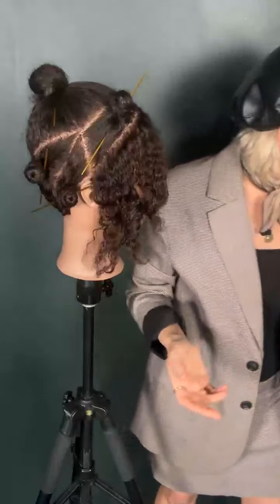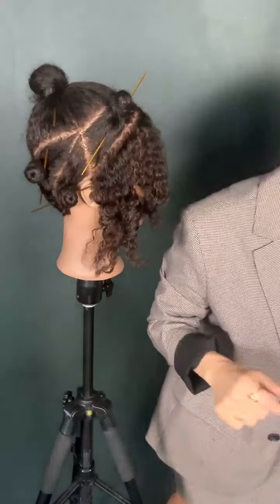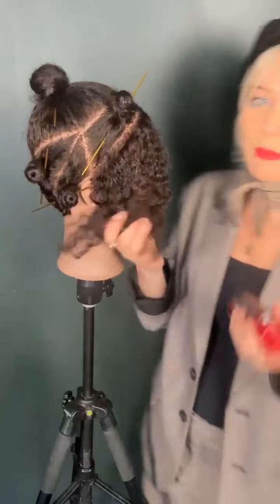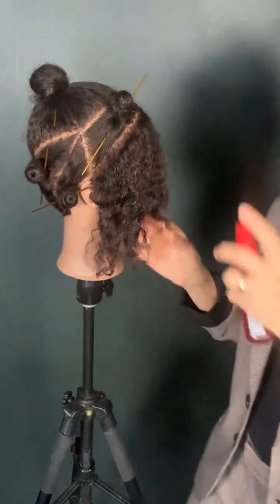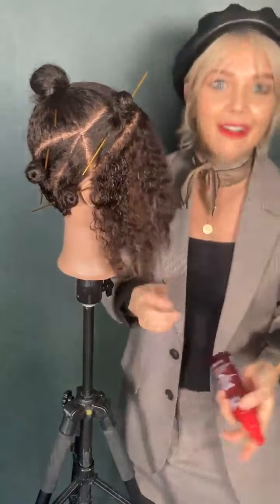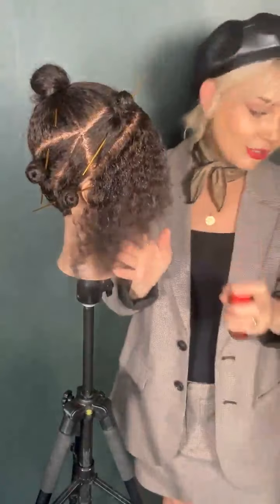So I think it's really important for us to talk about this because there is a way to still create that shape within a shape, okay? So let's do that. I'm gonna use my Ultimate Repair Miracle Hair Rescue Spray, which is probably my favorite product on the planet.